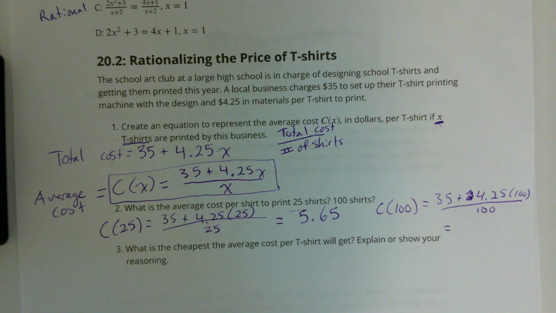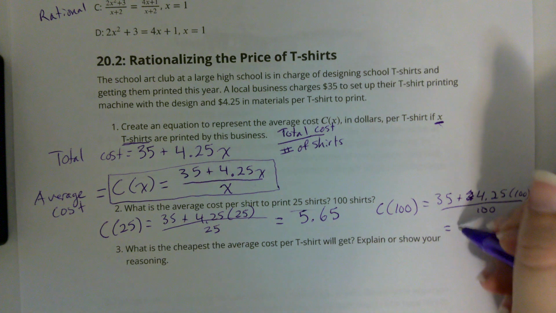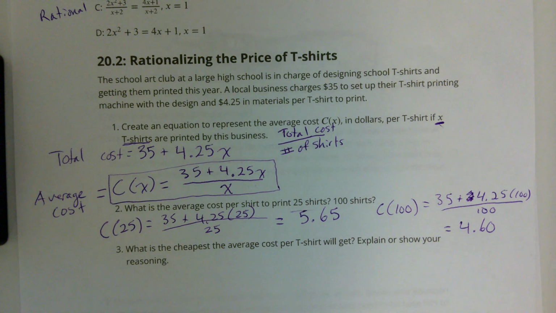And I'm going to calculate that. And I got $4.60. Okay, what's the cheapest, the average cost per t-shirt? And explain or show your reasoning.